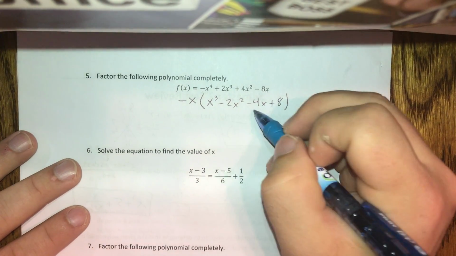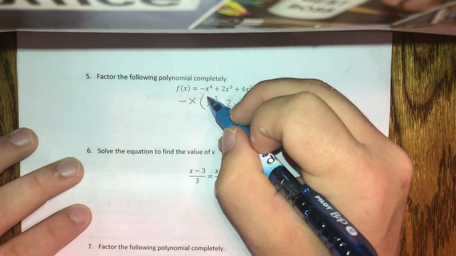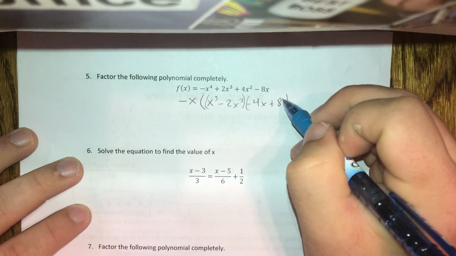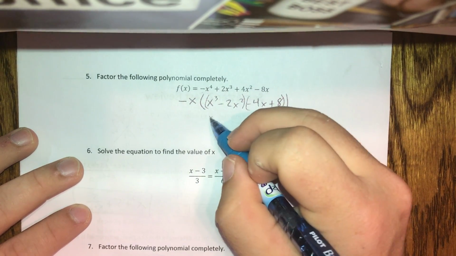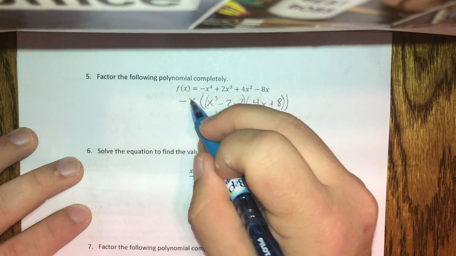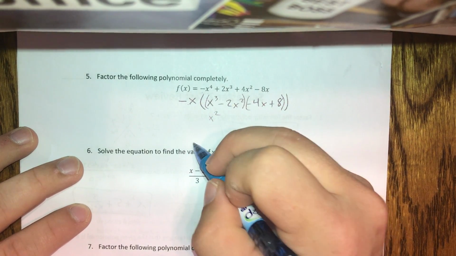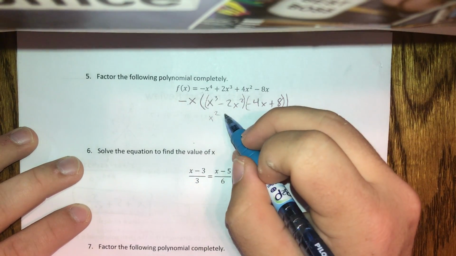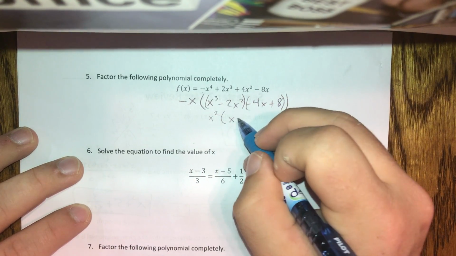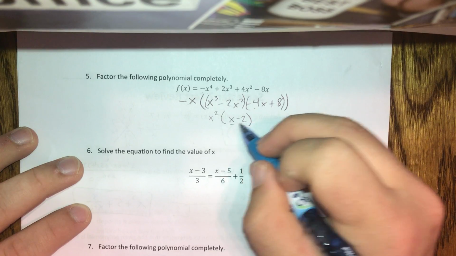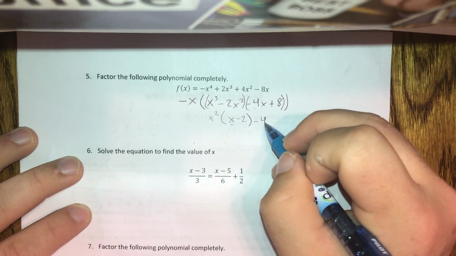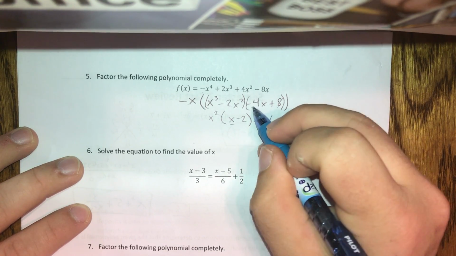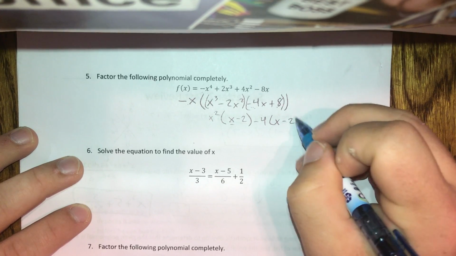All right, now this is 4 terms, so I'm going to factor by grouping. And so we're going to pull out x squared from here. And I'm going to ignore the negative x for right now. I'm going to bring it down at the end, just so I don't have to keep up with all these double parentheses and everything. And so pull out x squared, I'm going to have x minus 2. I want these two to match, and so I'm going to pull out negative 4. It changes my signs and divides by 4, so x minus 2.